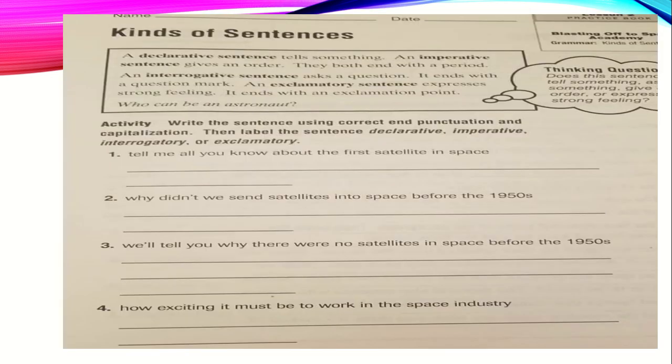Don't leave the library until you find books on Mars. Don't leave is an order. So it's an imperative sentence. It begins with a capital letter and ends with a period. I want you to complete the activities. Now let's go to page 21.